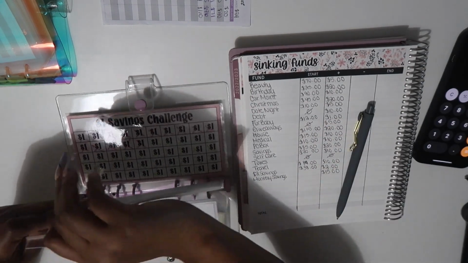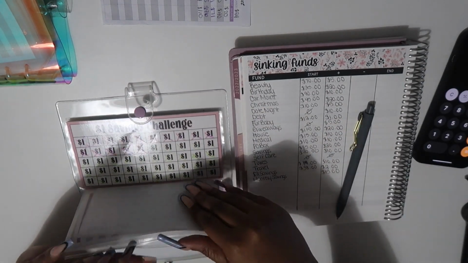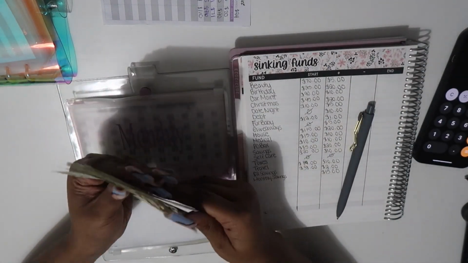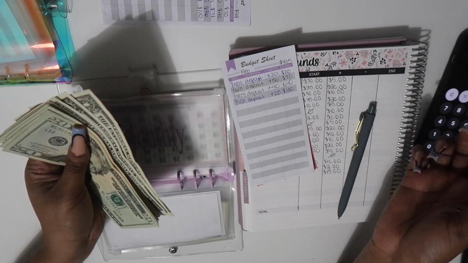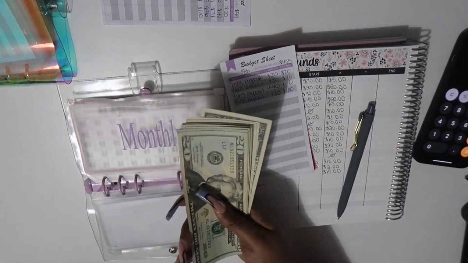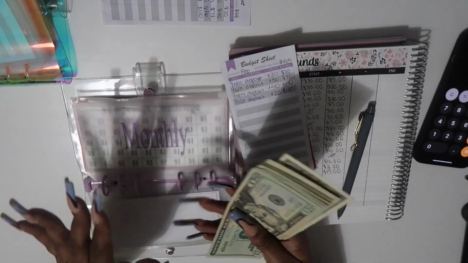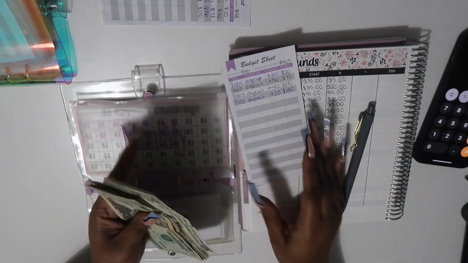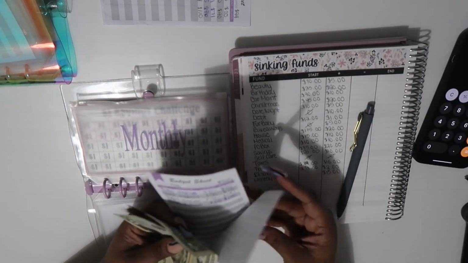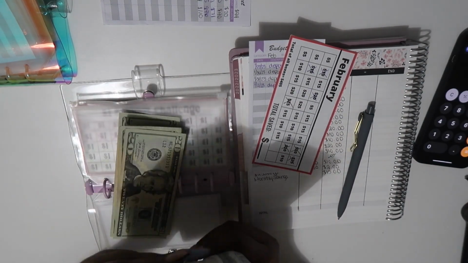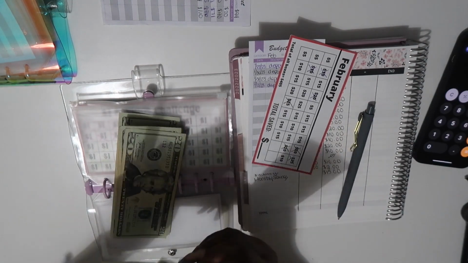And then y'all, my monthly savings challenge for February just started, and I have so much already saved for February. We have $130 already saved for February. I am shocked, but more so very proud of myself. Every time I get a couple of dollars, I'm like, ooh, how much can I cross off? So 20, 40, 60, 80, 100, 120, 1, 2, 3, 4, 5, 6, 7, 8, 9, and 10.